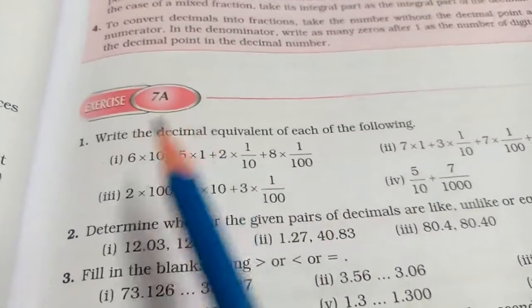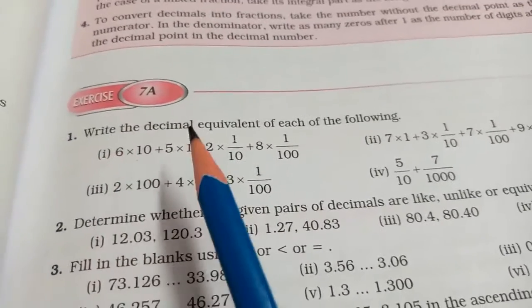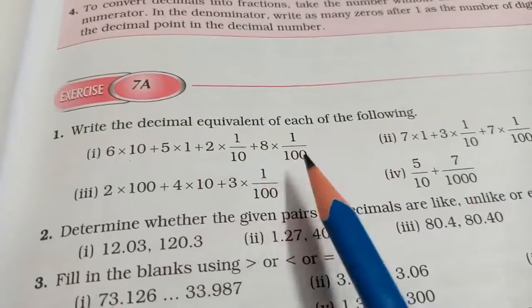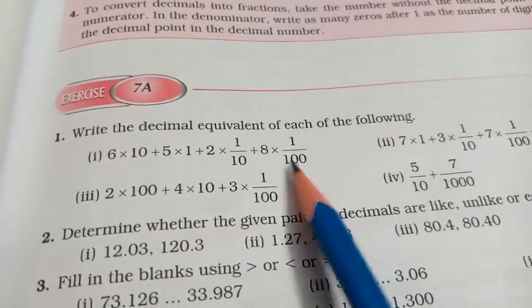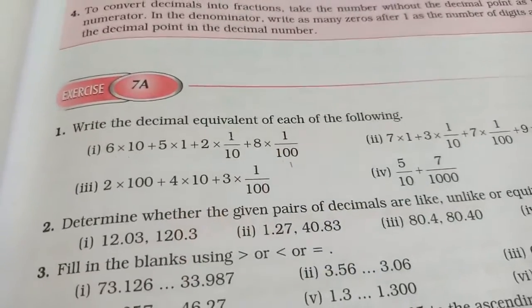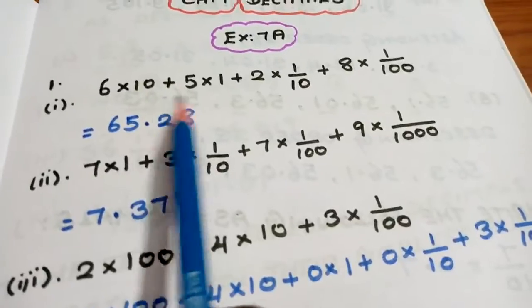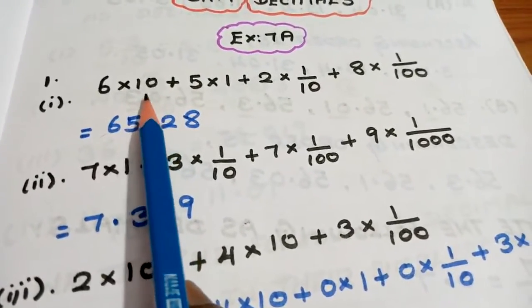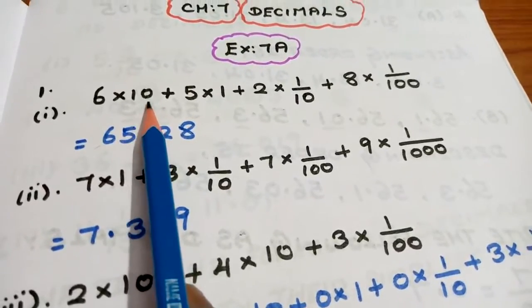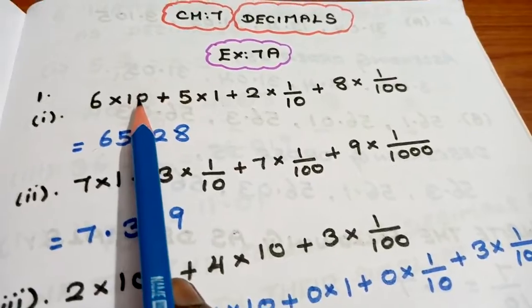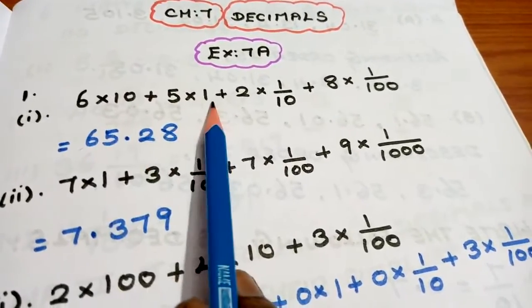Exercise 7e, first sum: write the decimal equivalent to each of the following. They are given in expanded form. We are going to convert this expanded form into a decimal number. I am going to take the first question here, students. If you see here 6 into 10, I am not going to multiply. Just note these values: ones, tens. We are going to see them in reverse, tens, ones.